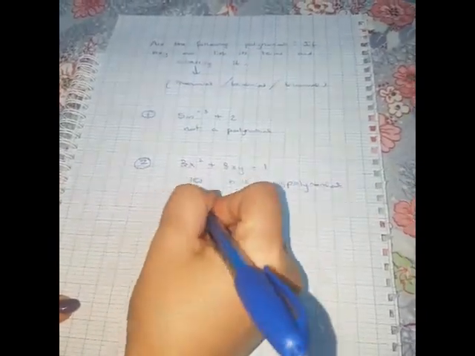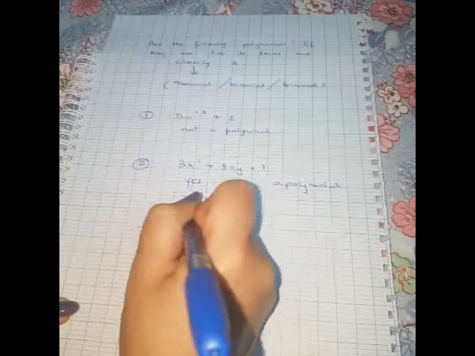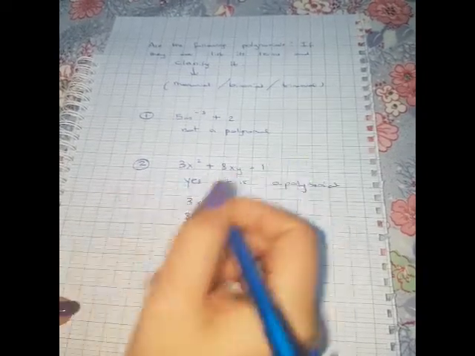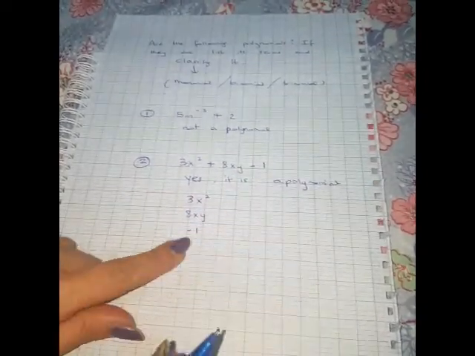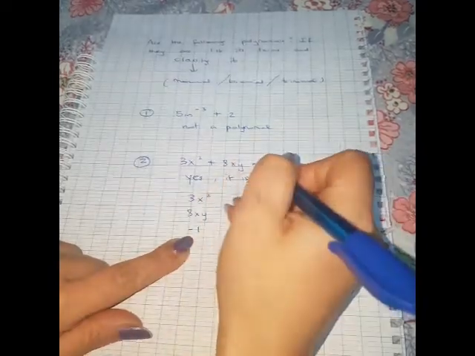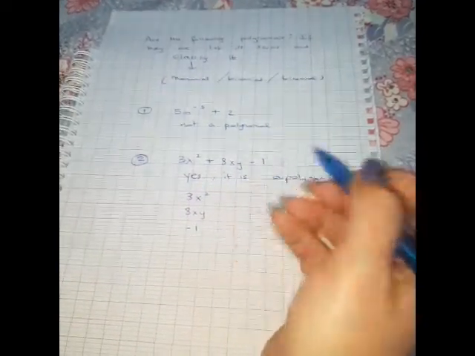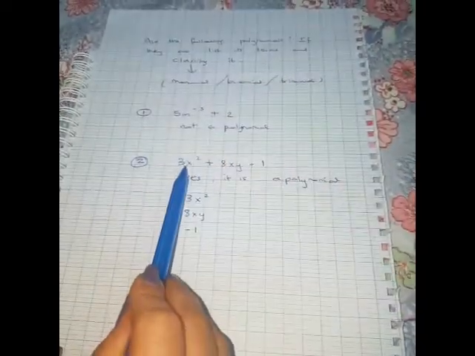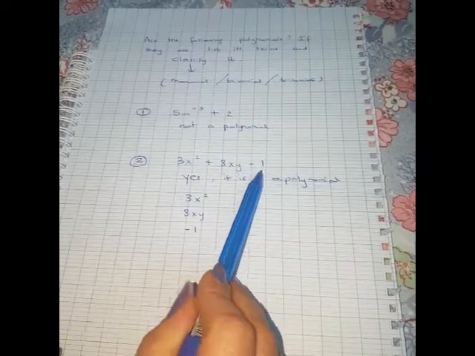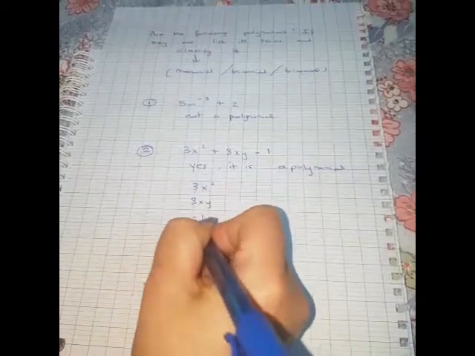The terms are 3x to the second, 8xy, and negative 1. Why did I write negative 1? Because usually the negative I always have to write down. Positive I don't have to. Okay, and how many terms is it? 1, 2, 3. So it is a trinomial.